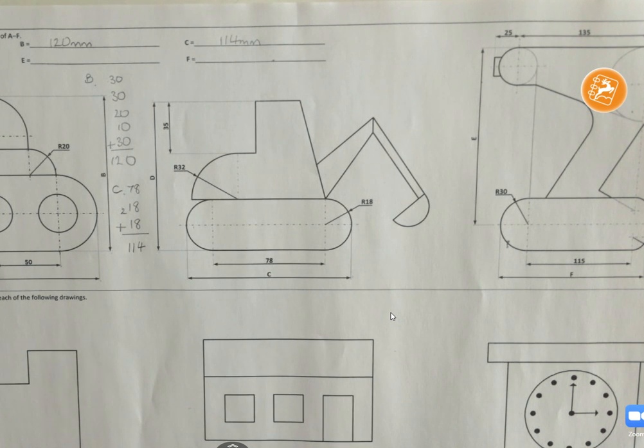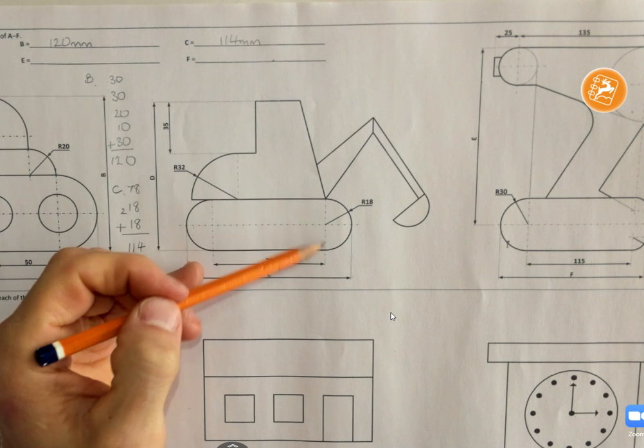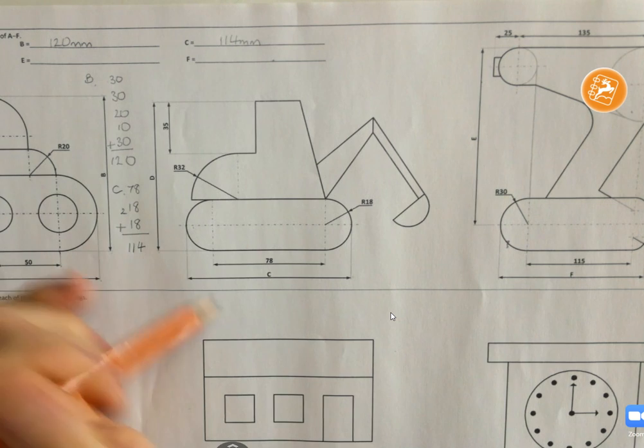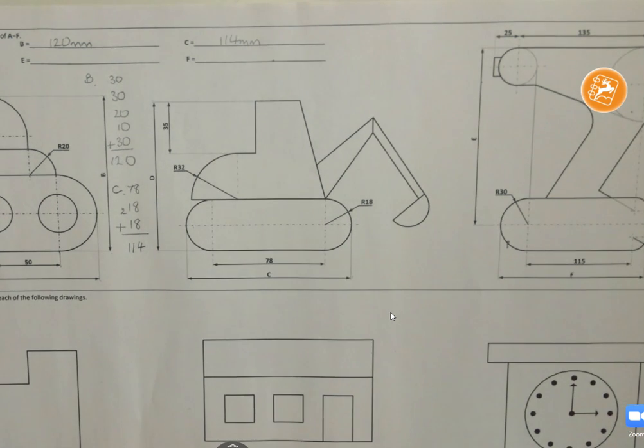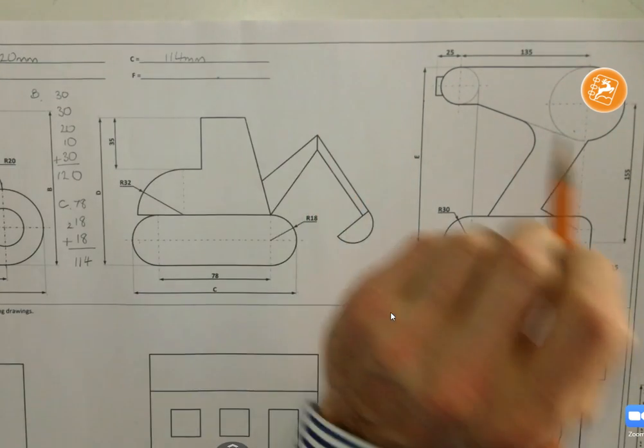So our next thing we're going to do is look at D and how to find D. So finding D, we have 18 and 18 here, we've got a 32 and then we've got a 35. Perfect, let's add all those up. So where can we write that? We can write that maybe over here on this side. So D.